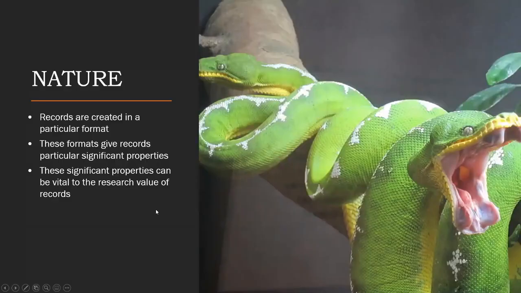Okay, so we'll start by talking about the nature of records a little bit. File formats are created in a particular format by a particular piece of software. And that results in records having particular significant properties.